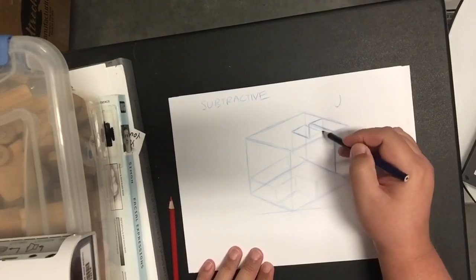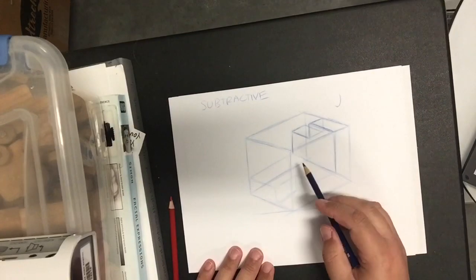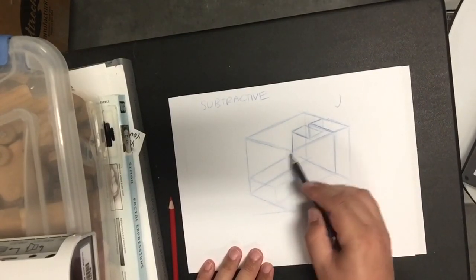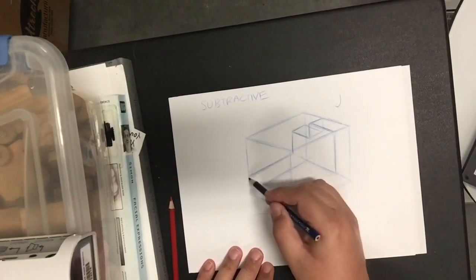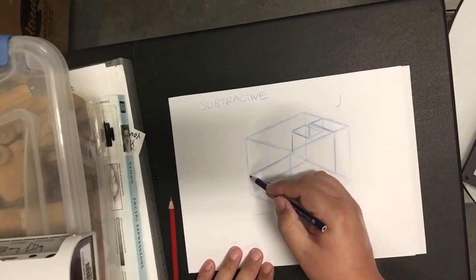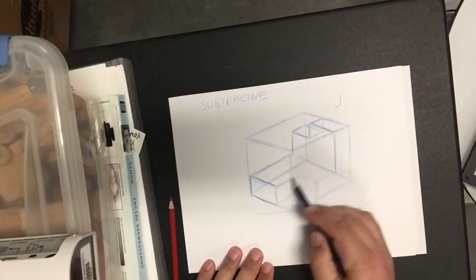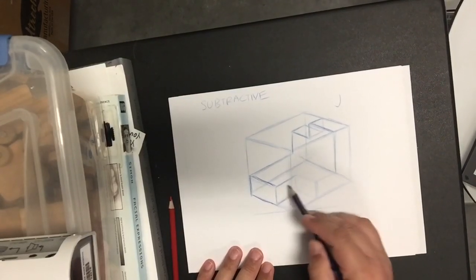And again, it's important that you leave your back edges in. Then this comes out. And as I darken these lines, it's going to be easier to see the final form start to take shape here.